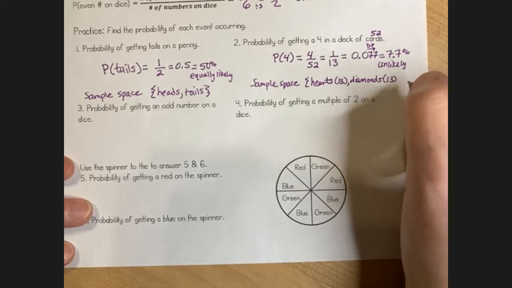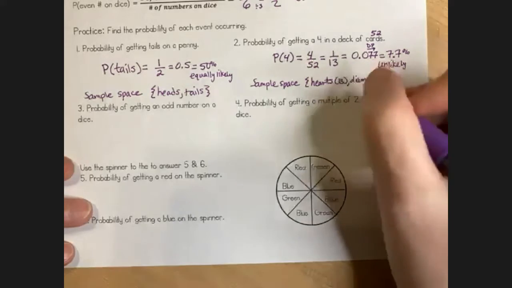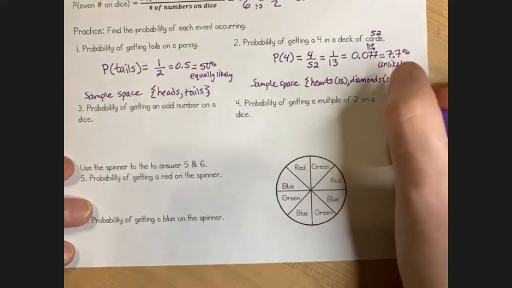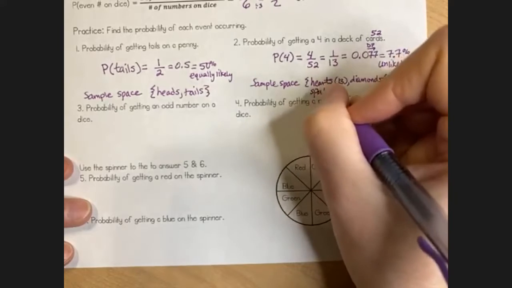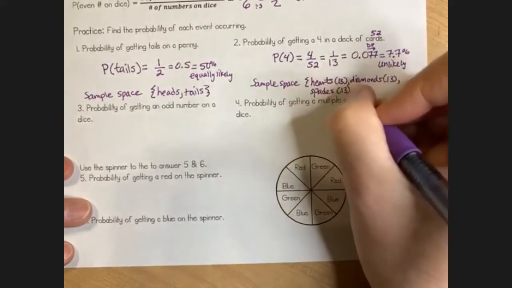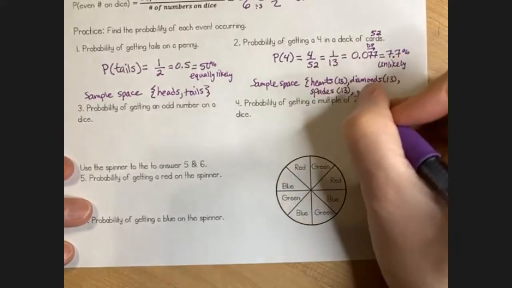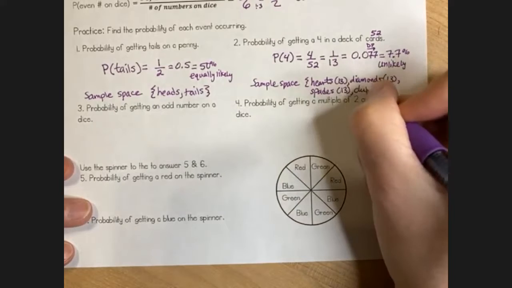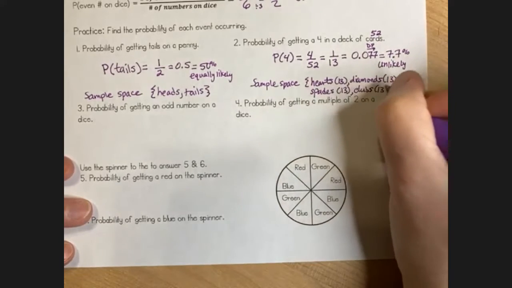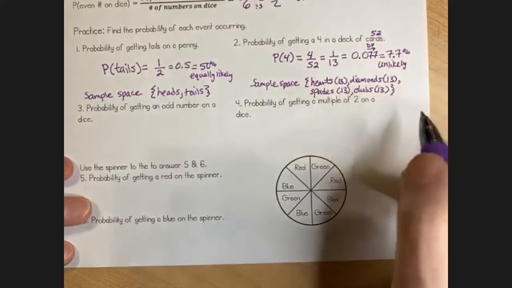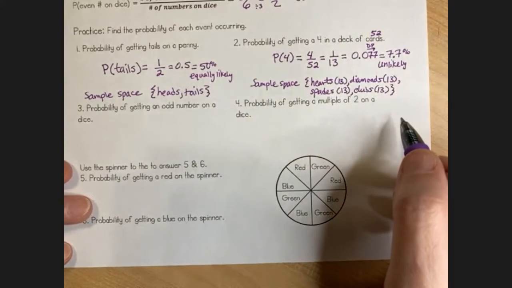And so you have to list them all out. And I'm not going to sit here and list this whole sample space out. But there's hearts, diamonds, your spades, you have 13. And then you have your clubs, which I sometimes call puppy feet, and there's 13 of those.